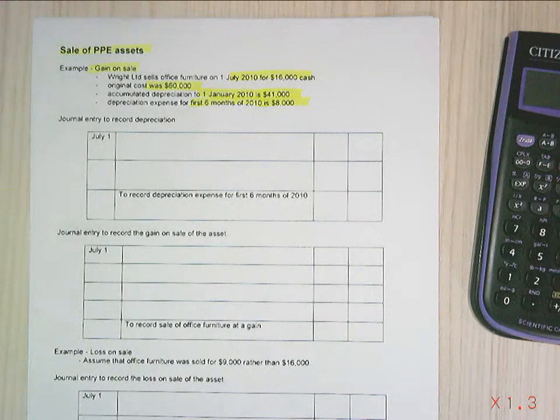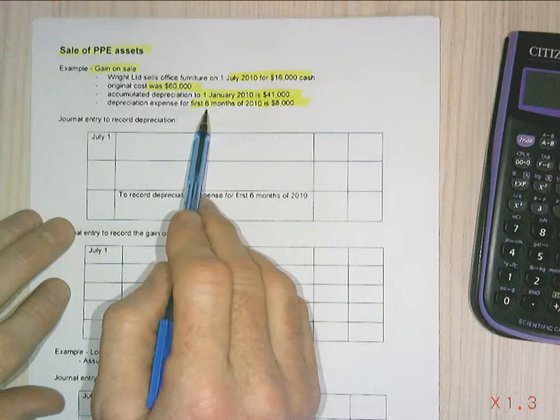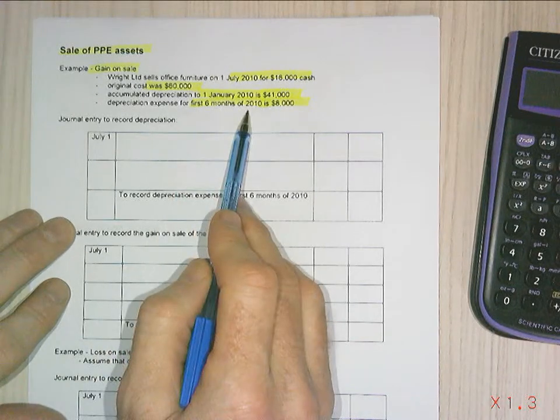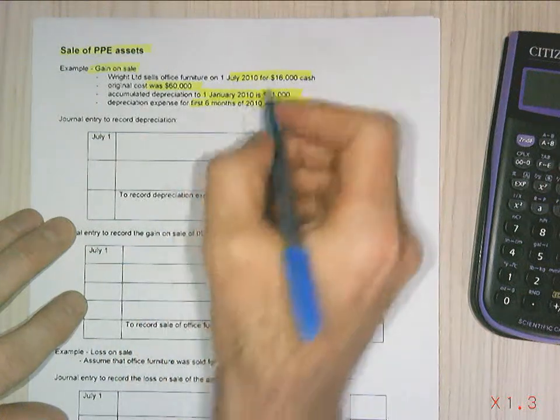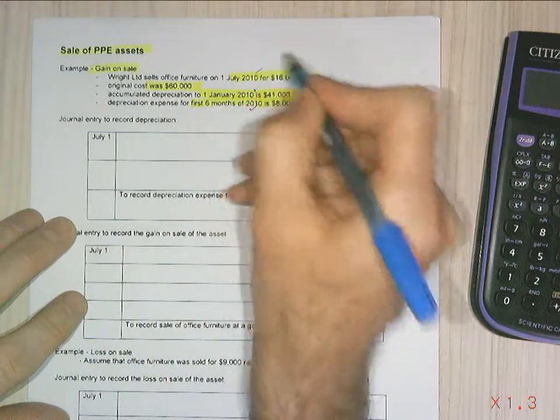Okay, so what we now need to look at is we've got to record the depreciation first because it's telling me the first 6 months. It doesn't tell me this unless I have to do something. And we've got to watch for dates because dates are important. So we've got 3 different dates there.